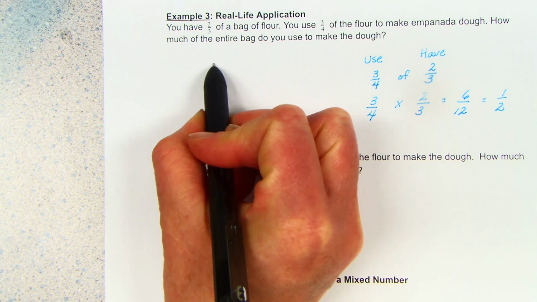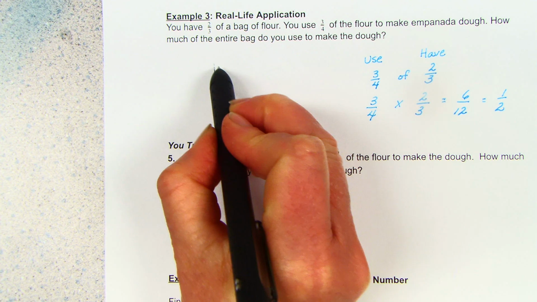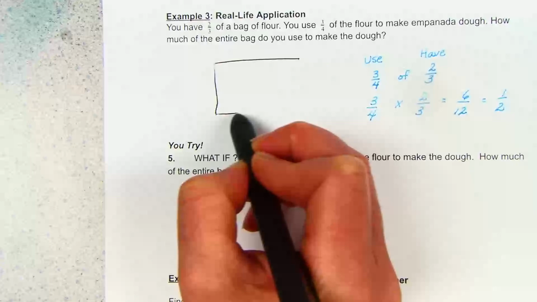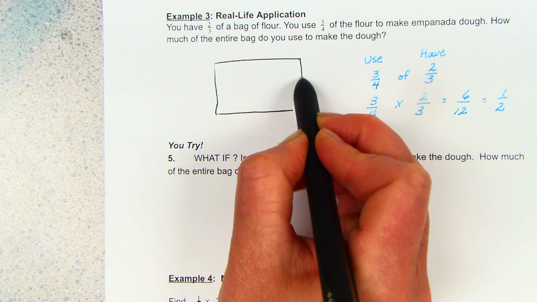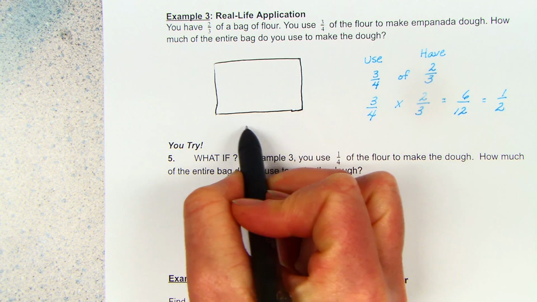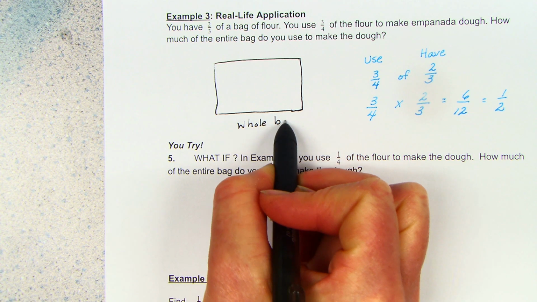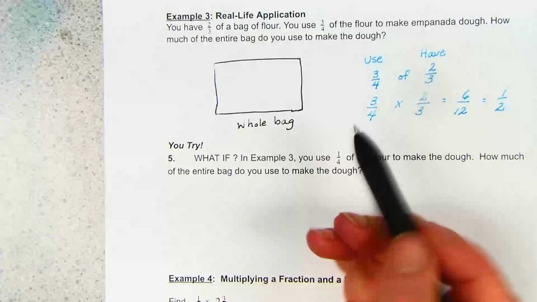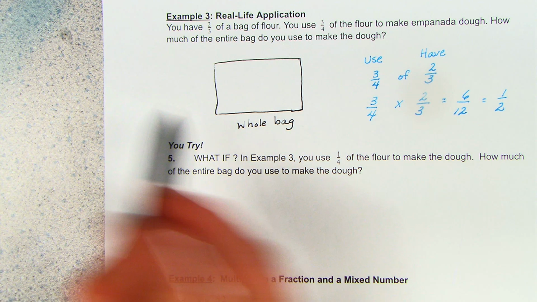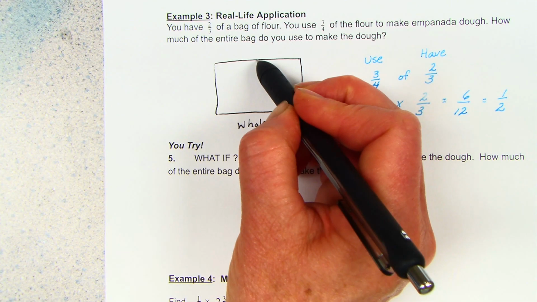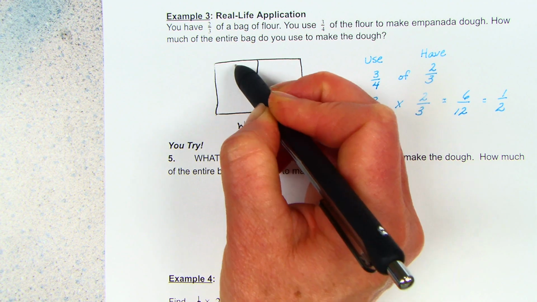Let's do a rectangle. So this rectangle is one whole bag of flour. All right. And then let's divide it. We're going to divide it into 3/4. So let's do 4ths this way.